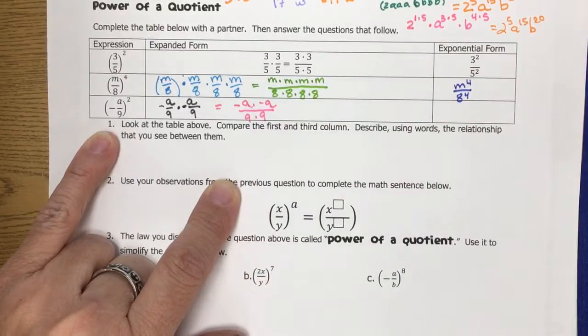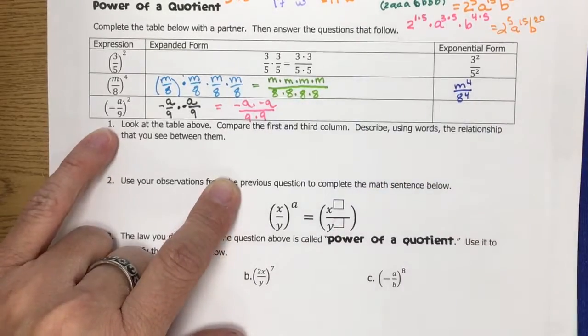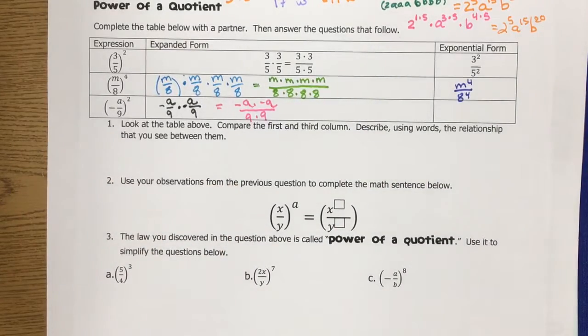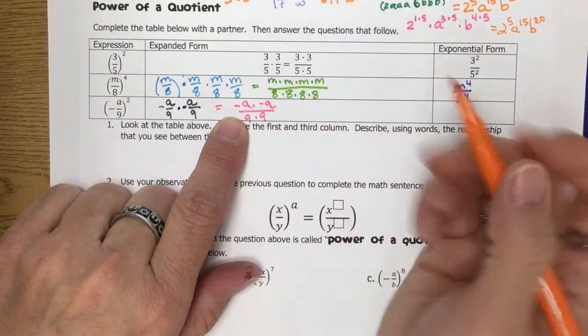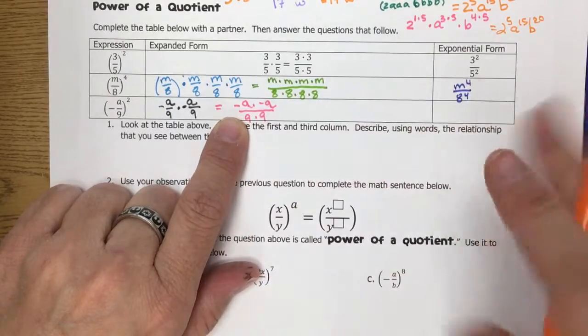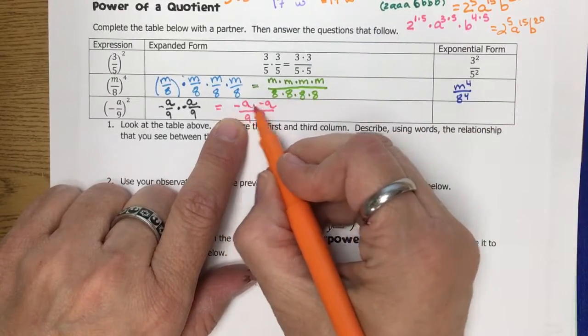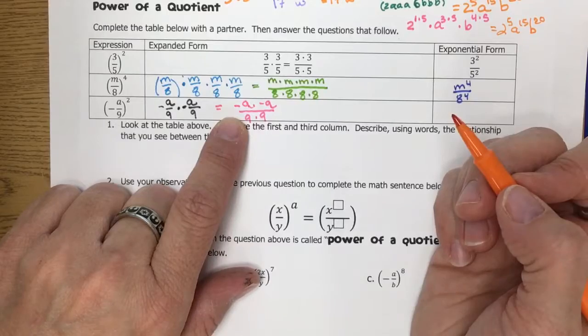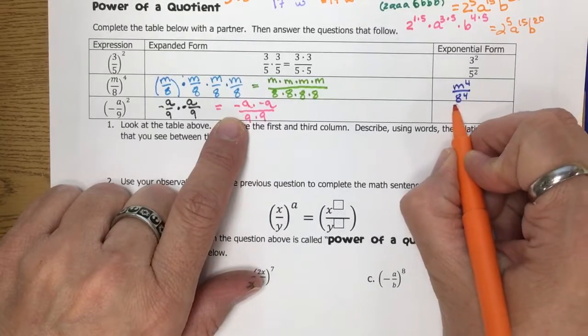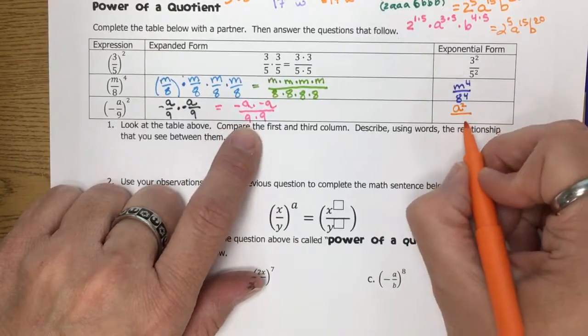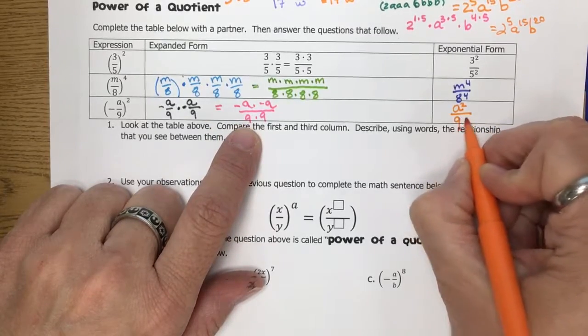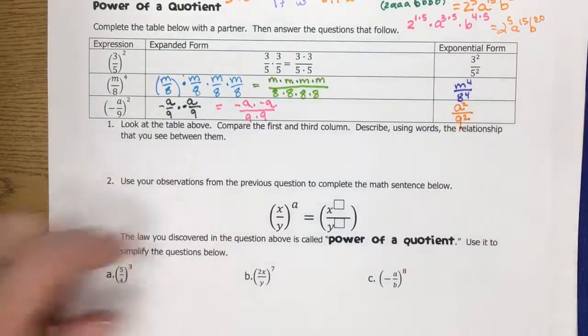Okay, let's talk about this for a second. Negative times a negative is a positive. So these two negatives go away. They're no longer there because when you multiply 2 negatives together, you get a positive. So over here, I'm just going to write a to the 2nd power over 9 to the 2nd power.